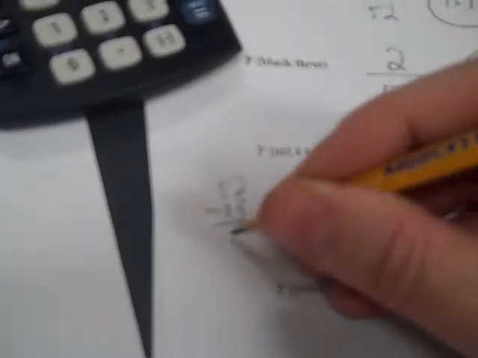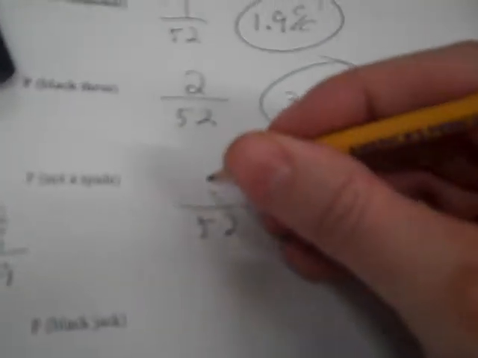Okay, probability of not a spade. Now, I don't want a spade, so there's 52 cards in a deck, and I count how many spades there are. Well, there's 13, so I don't want to draw a spade, so I subtract 13, and that's 39. Those are going to be pretty good odds. 39 divided by 52 times 100 is 75, so 75%.